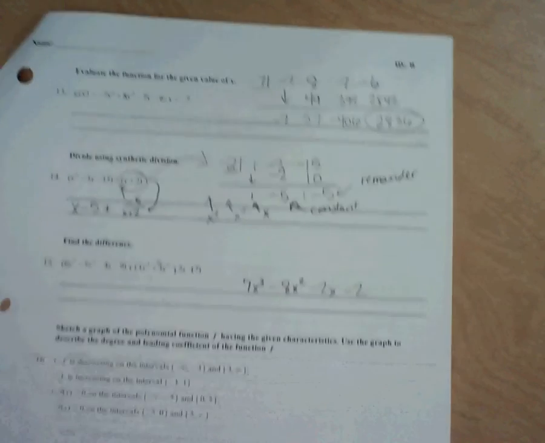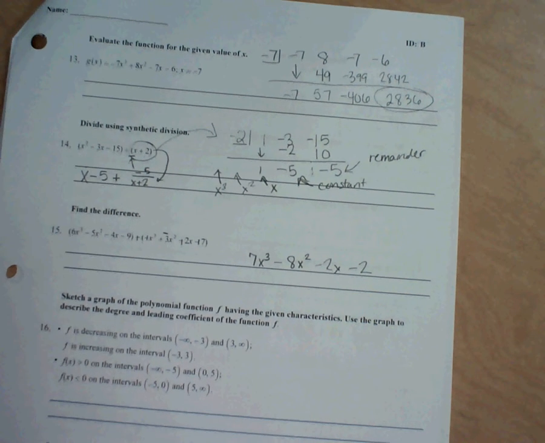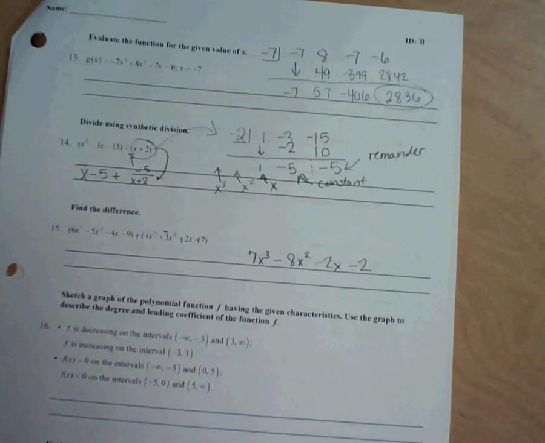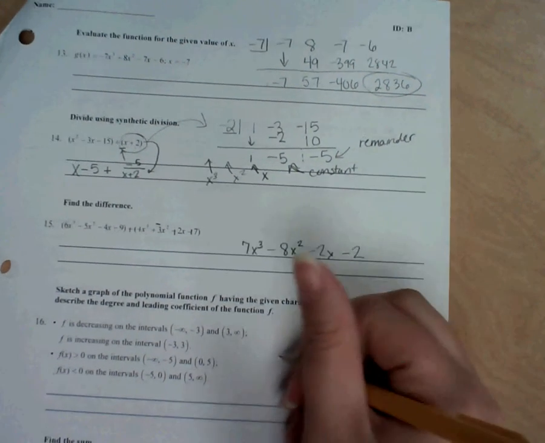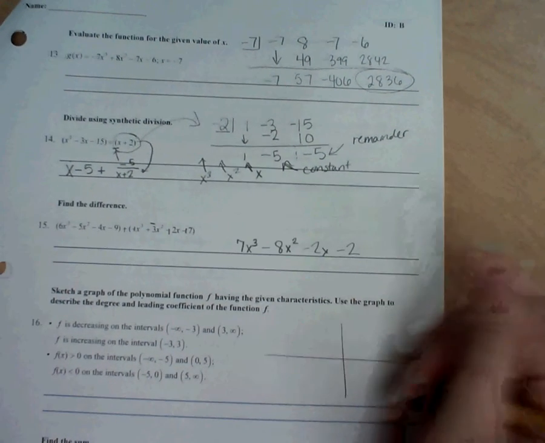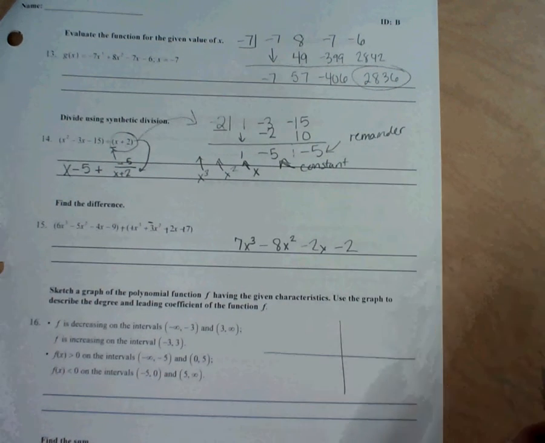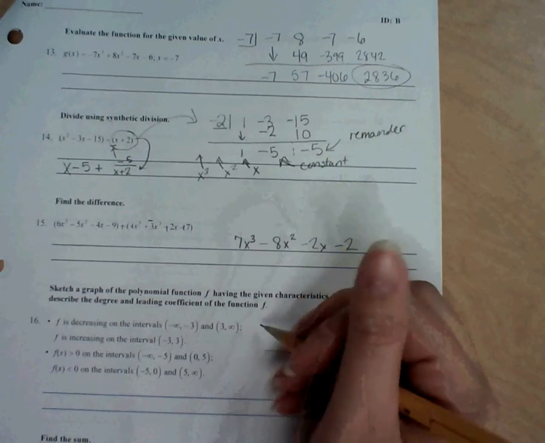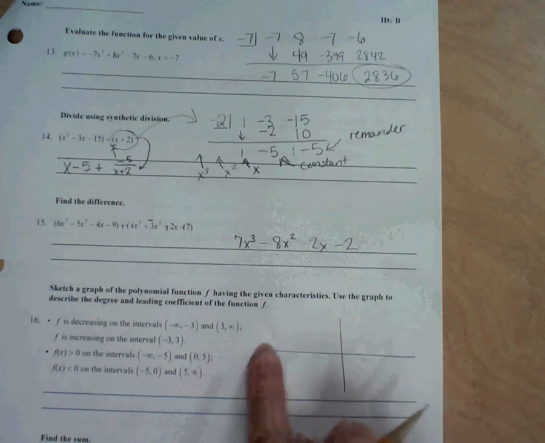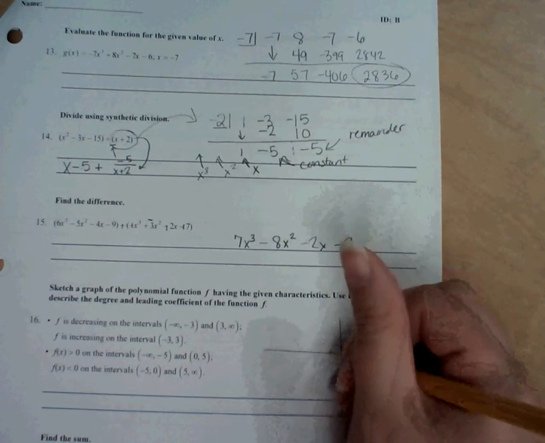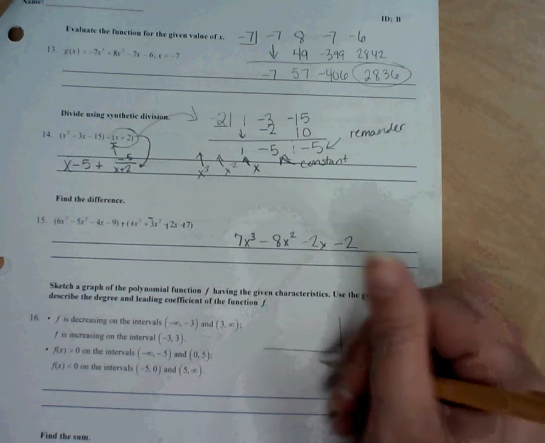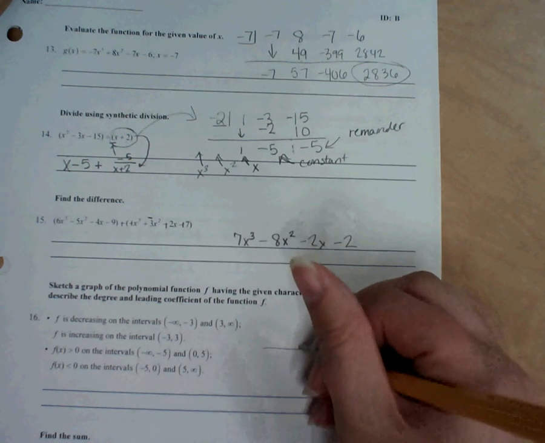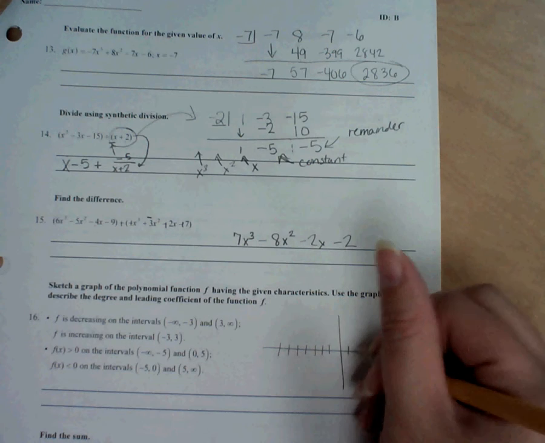Number 16. Sketch the graph of the polynomial function having the given characteristics. Use the graph to describe the degree and leading coefficient of the function. Okay, so on your sketch, you're only going to have x values, so you only need to scale your x-axis. So I see a negative 3, a negative 5, a positive 3, and a positive 5. So I'm going to make sure that it goes over to at least that far on both sides.